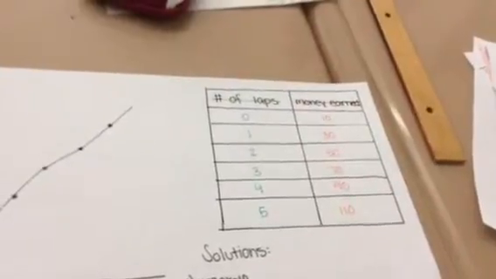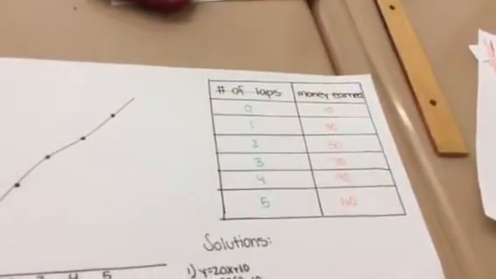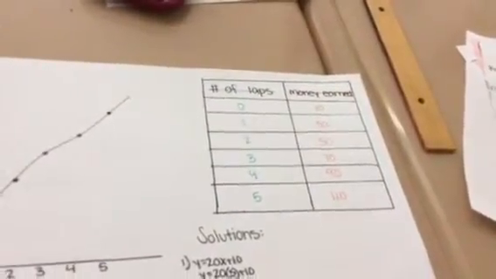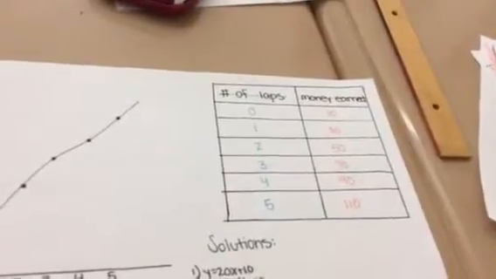So 0 equals 10 because she hasn't run any laps, so her mom donated $10 before. And then 1 would equal 30 because of the equation y equals 20x plus 10, and you would plug 1 into x, so 20 times 1 plus 10 equals 30, and so on.